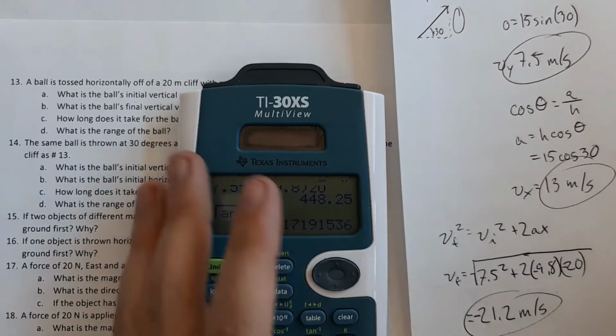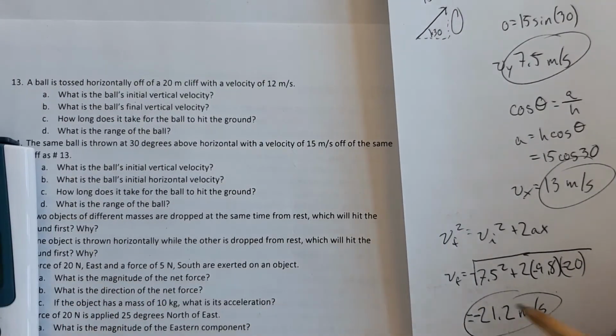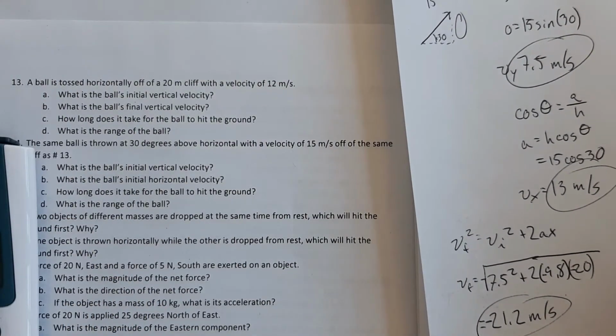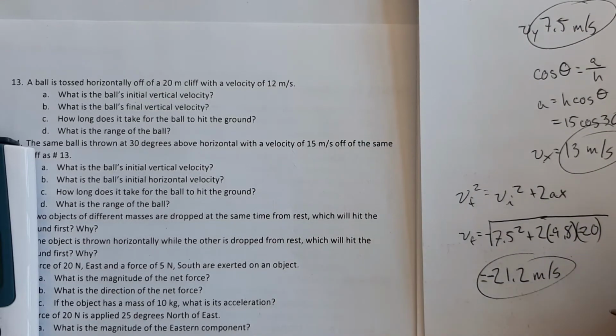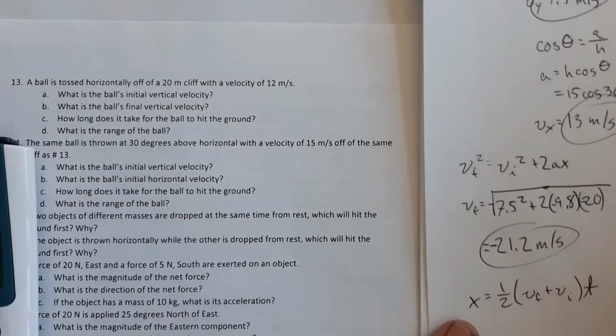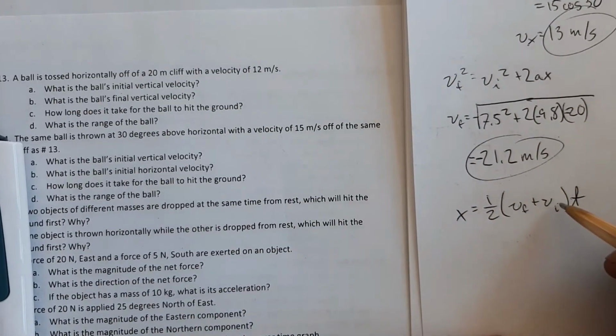Okay, but our whole goal was to figure out how long it was taking, so now we're going to use that to figure out what our total time is. So let's look at formula D. So x equals 1/2 (VF plus VI) times T. We're looking for time, so let's move our stuff over.